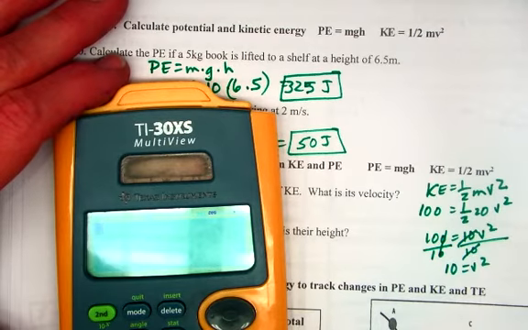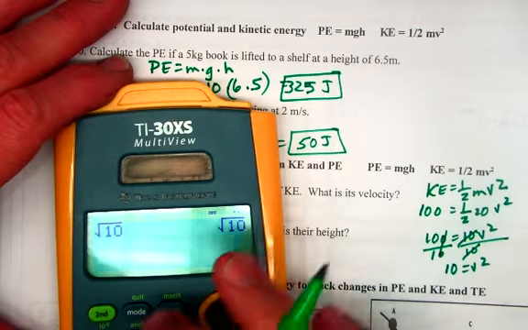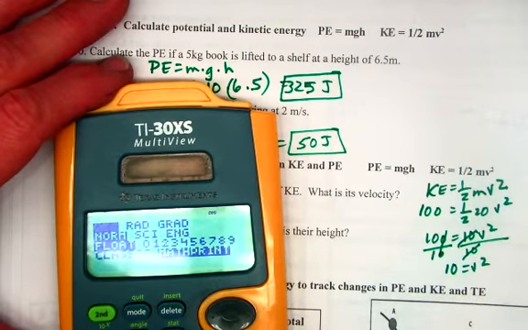We're not quite done. What we have to do then is take the square root of 10. I have to change the mode here so this calculator will work.